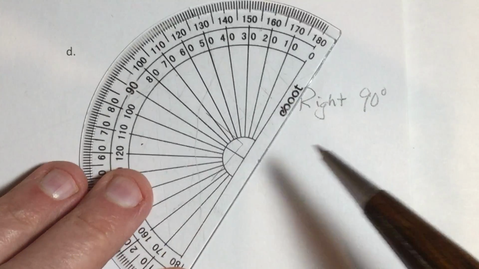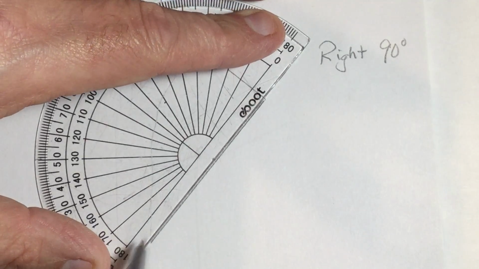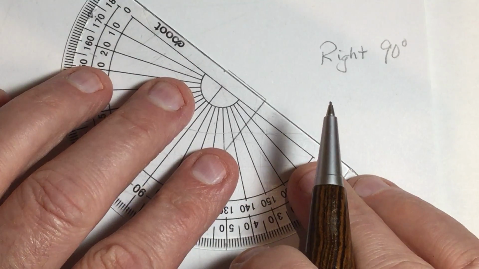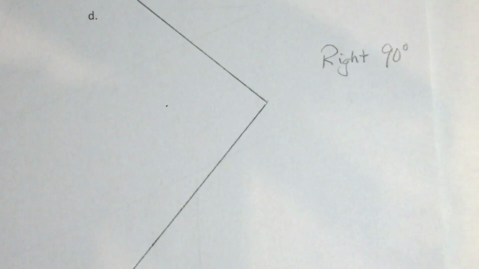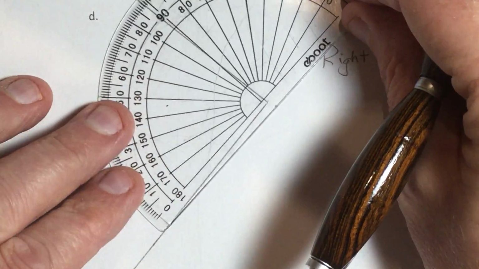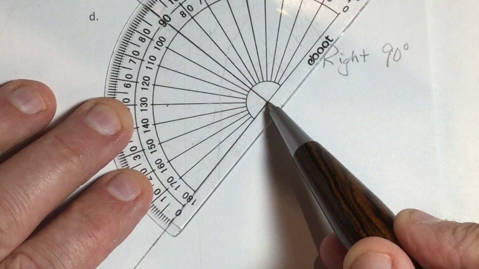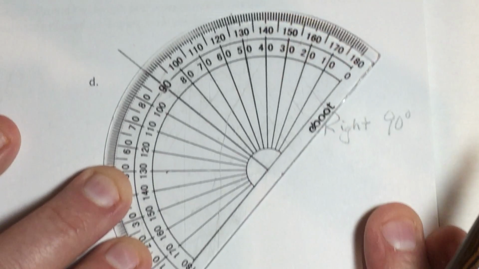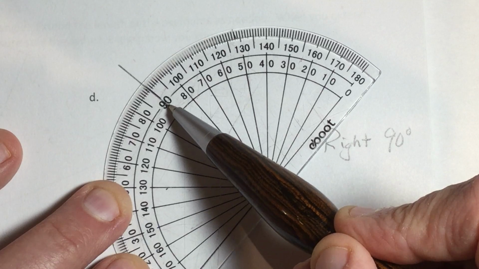looking at the rays, I can barely see them on here, so I am going to extend them, line them up, and extend it out, and do the same to the second ray. Extend that out. And then I can go ahead and place my protractor. My vertex is here. I have a ray that is lined up, and find the second ray, and look, it is lined up exactly at that 90 degrees.